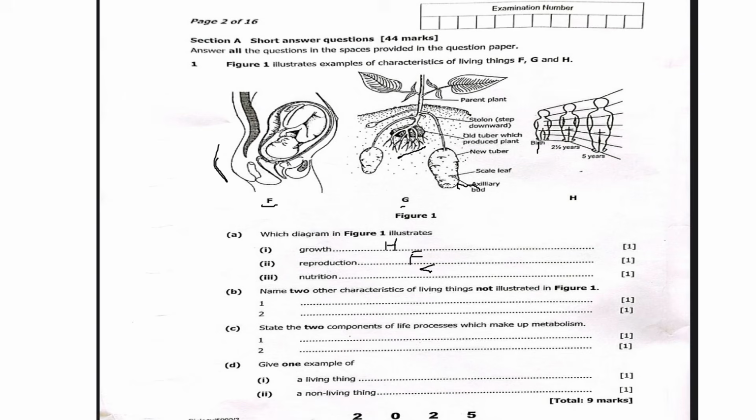And then the one which shows nutrition. Here our only option is G. So diagram G is the one representing nutrition. Okay, we proceed. Question B: name 2 other characteristics of living things that are not illustrated in this figure. So they want us to write 2 characteristics of living things that are not illustrated here.